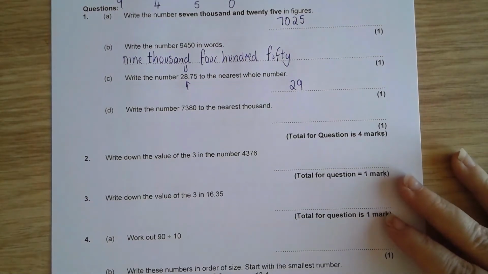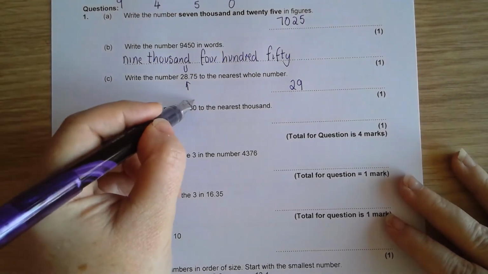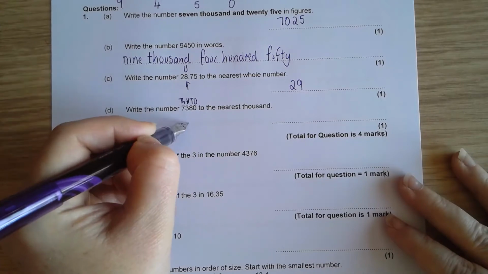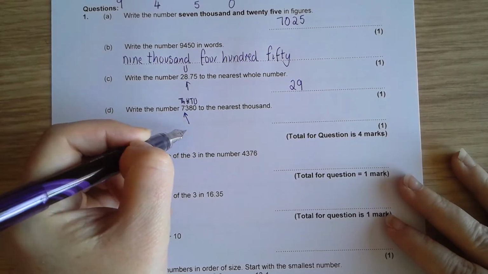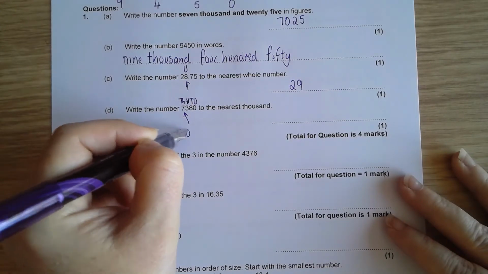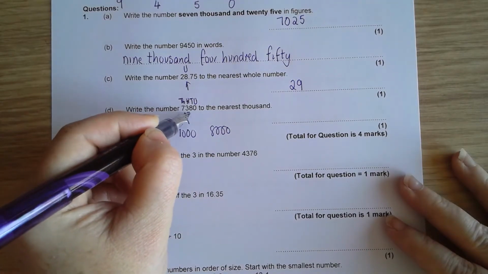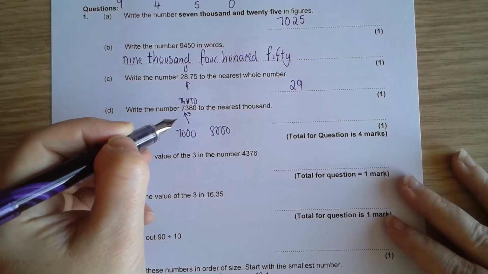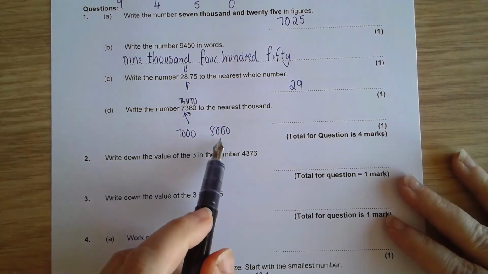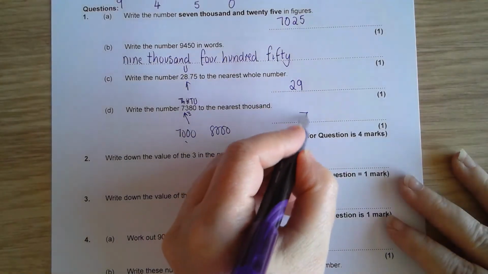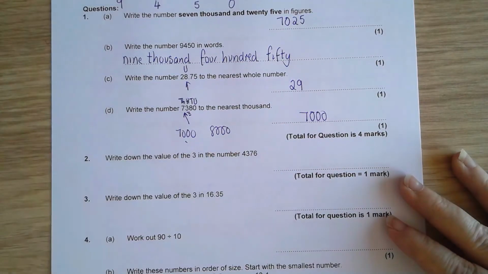Question D, write this number to the nearest thousand. So I'm rounding it to the nearest thousand. It's either going to be 7,000 or it's going to be 8,000. I'll look to the number next to it. If it is 5 or more, I round it up. Otherwise, I round it down. It's a 3, which means my answer is rounded down to 7,000.